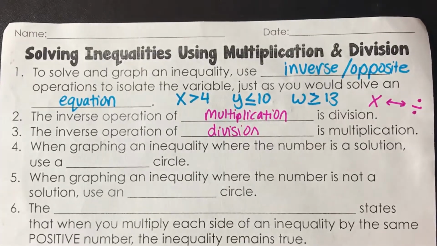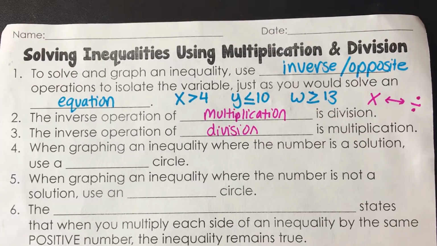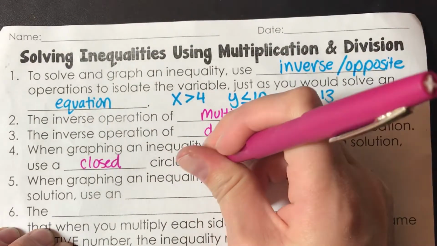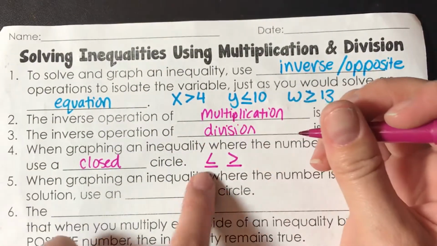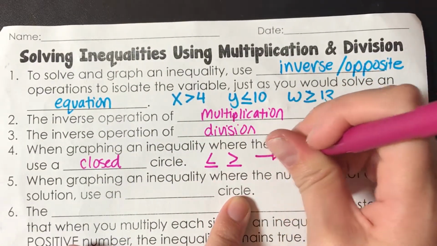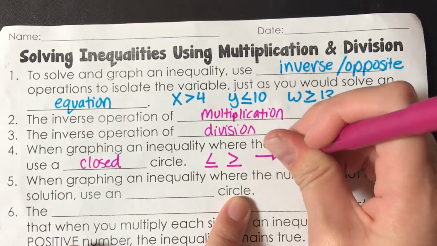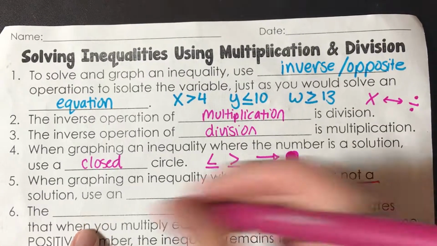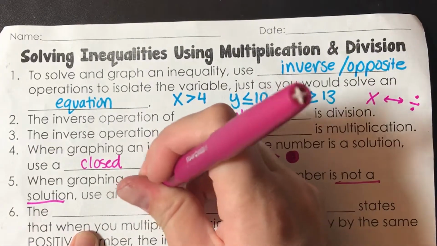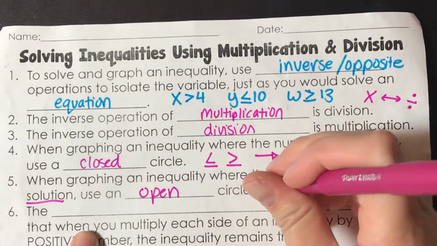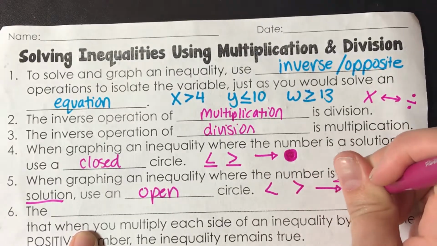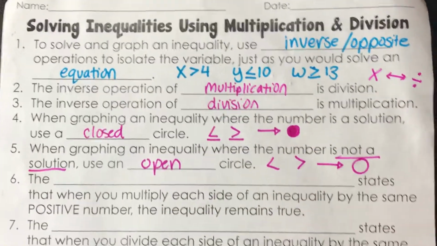When graphing an inequality where the number is a solution, you're going to use a closed circle. So again, that's with these symbols. The little line, little extra underneath, means that the circle is going to be filled in. It's going to be closed. When graphing an inequality where the number is not a solution, you're going to use an open circle. That's for your regular less than or greater than. That means the circle on the number line is just going to stay open.